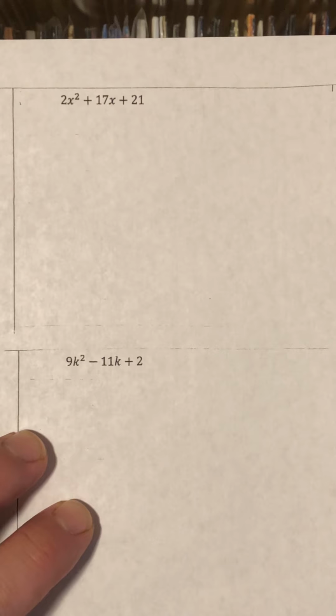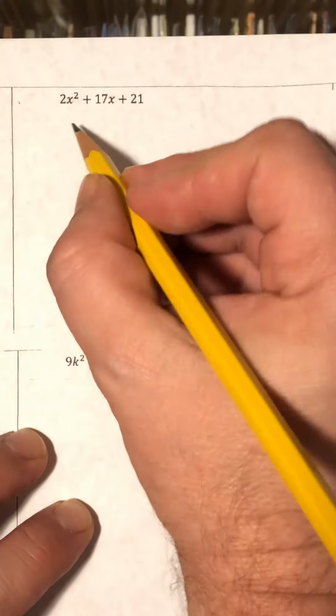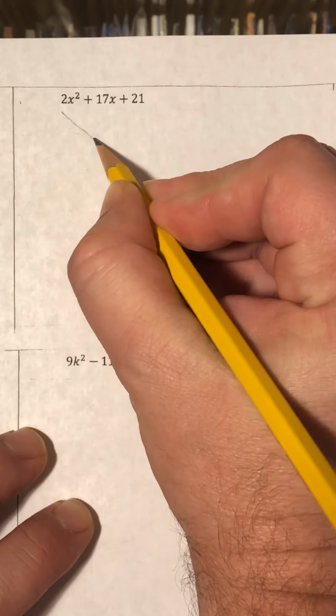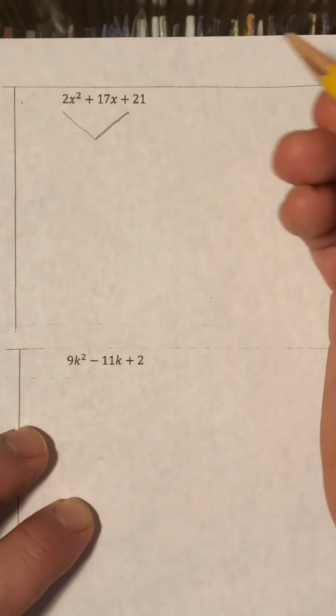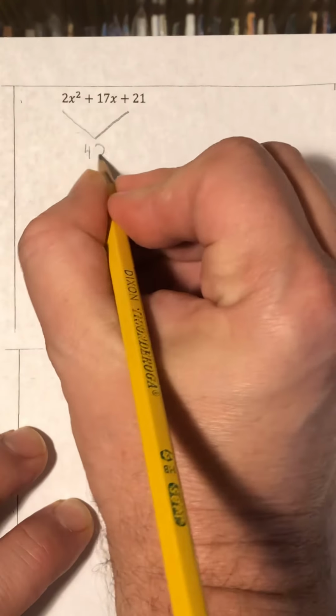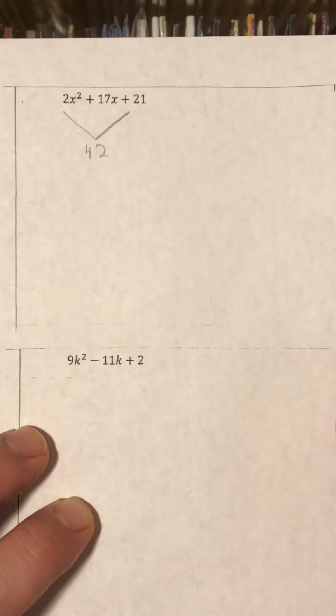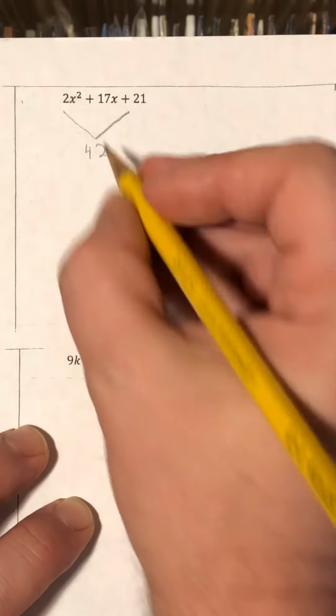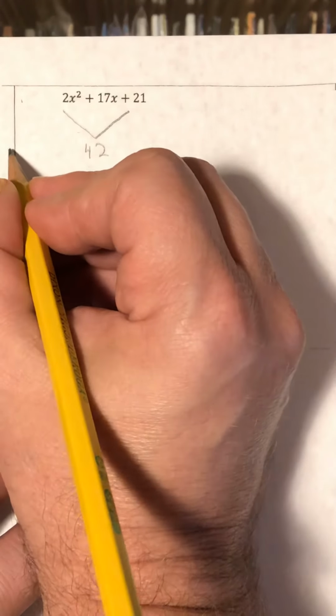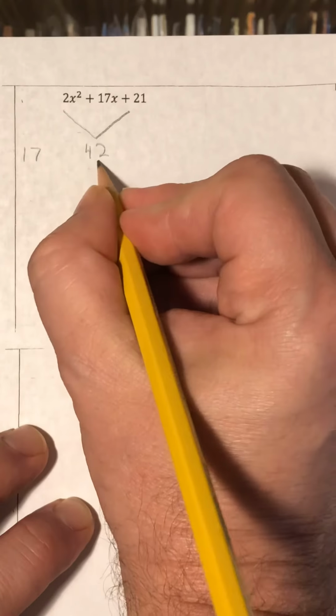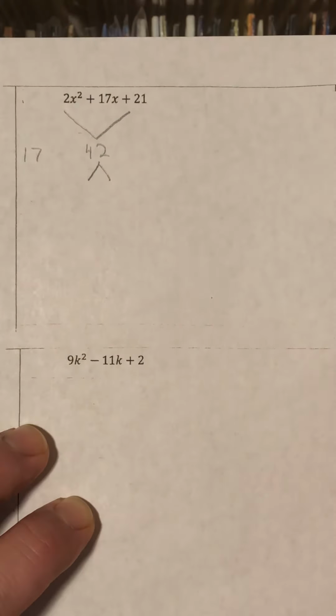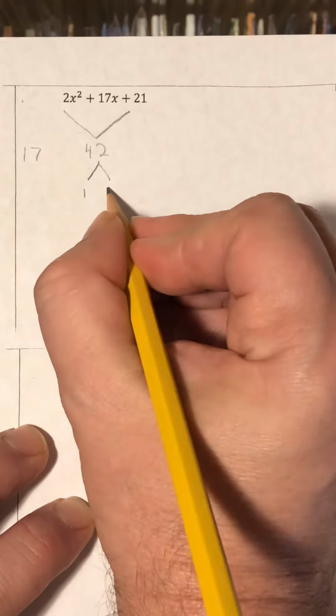I've got 2x squared plus 17x plus 21. So I'm going to multiply my A term, which is 2, times my C term, which is 21, and I'm going to get 42. Okay? Next thing I need to do is find the factors of 42 that add up to 17, my B term. Well, I know it's not 1 and 42.